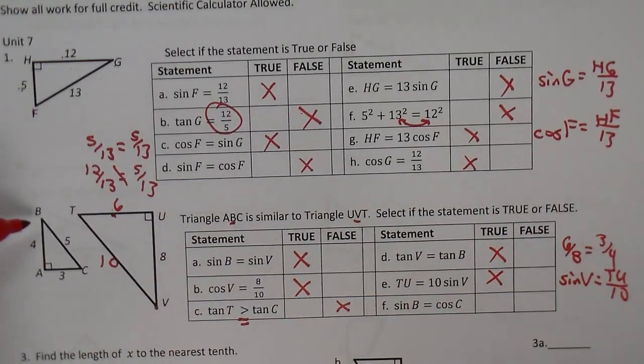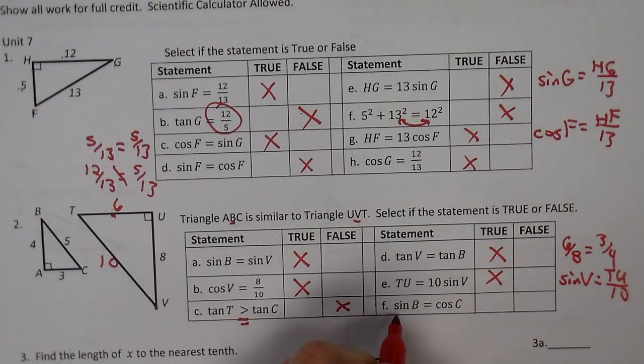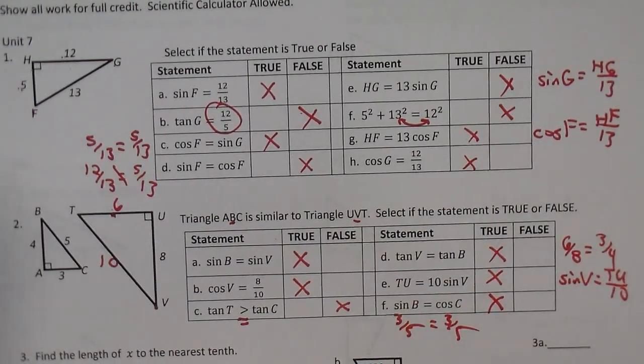And then last, sine of B and cosine of C are equal. I'm going to write them out. Sine of B is 3/5. Cosine of C is 3/5. Those are both true, and I have my answer.